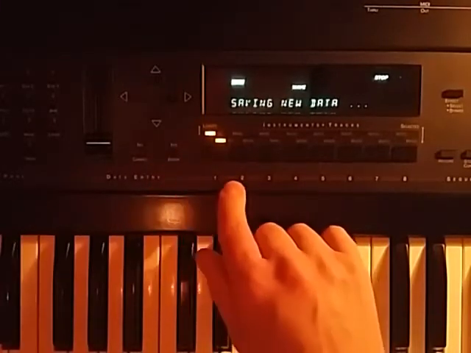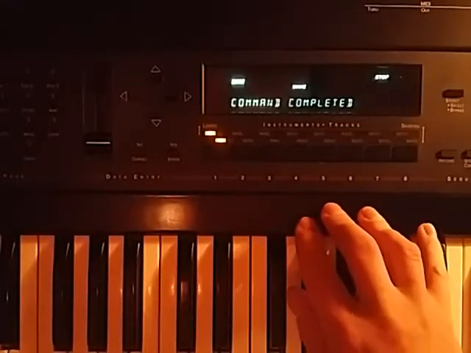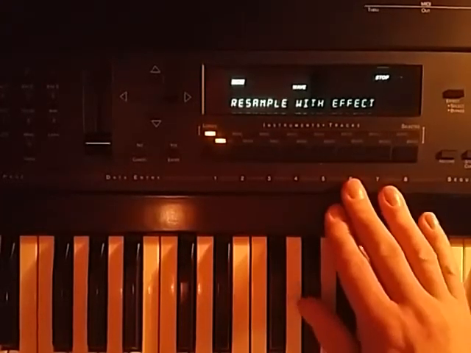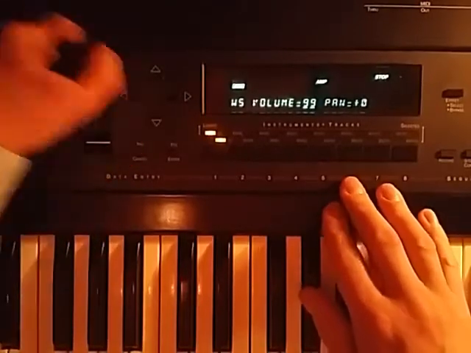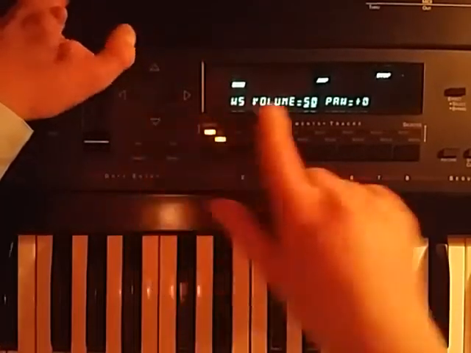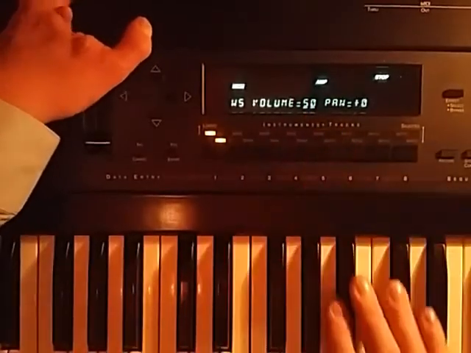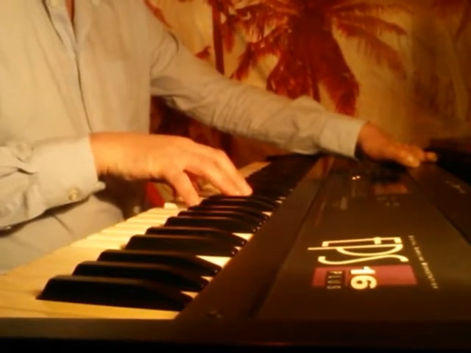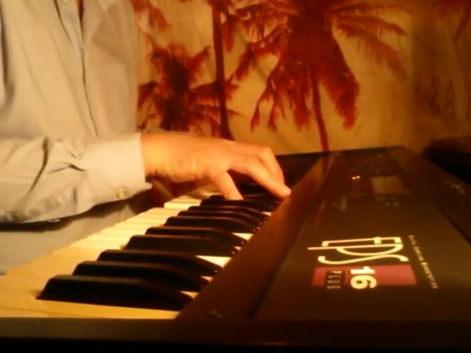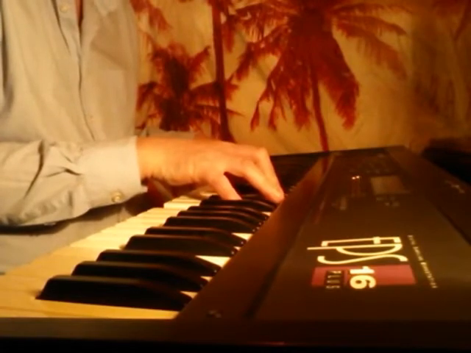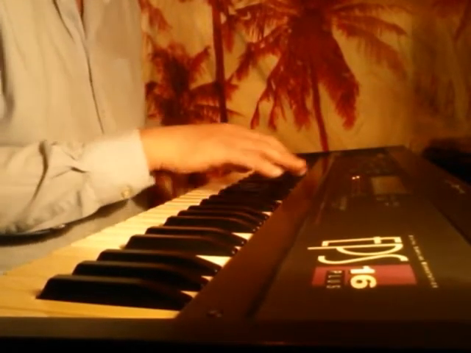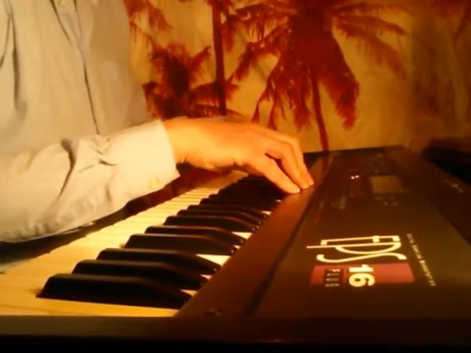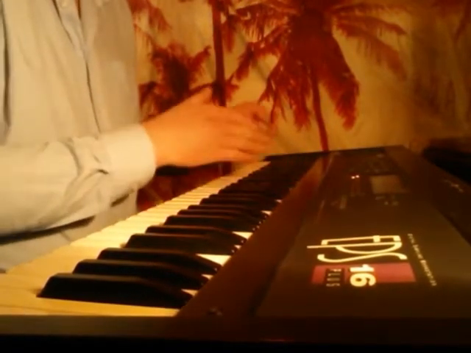Great, let's keep it. I believe it's fine. I've done this before, so let's first reset the volume level of the resampled waveform. So press Command Amp and press the arrow up and down key, and it will reset to a value of 50. So there's our sample. As you can hear, the lower we play it, the longer it takes for the sample to finish.